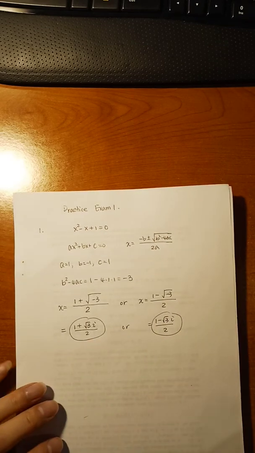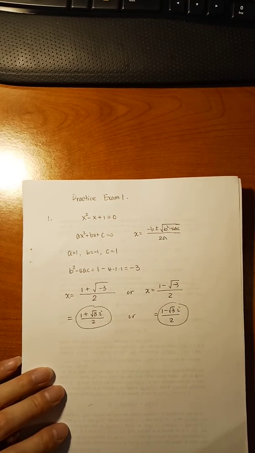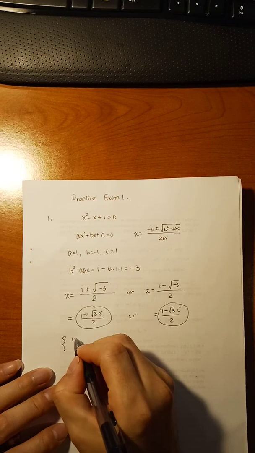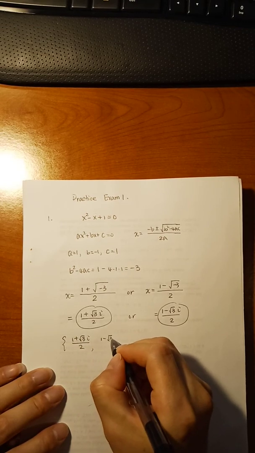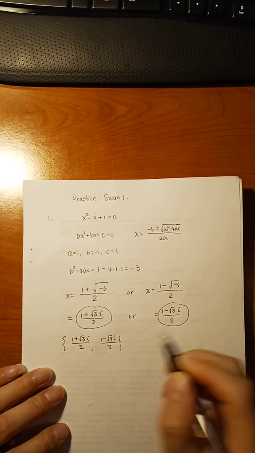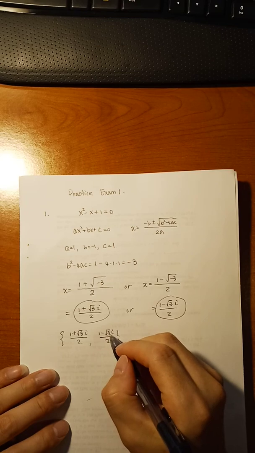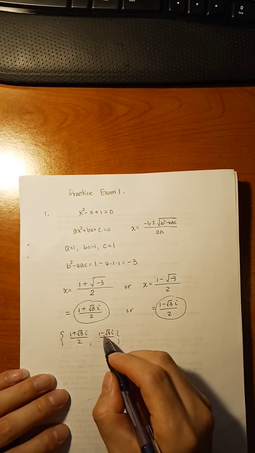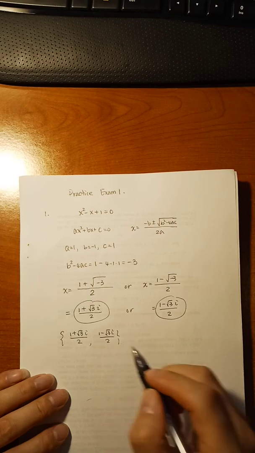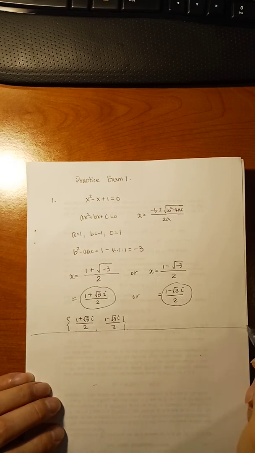Okay, so that's the answer. Sorry, 1 minus root 3 times i over 2. That's my bad, I read it wrong. 1 minus root 3 times i over 2. Okay, so this is the first problem.